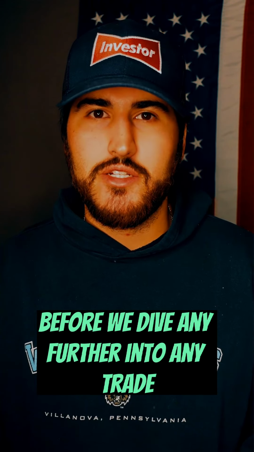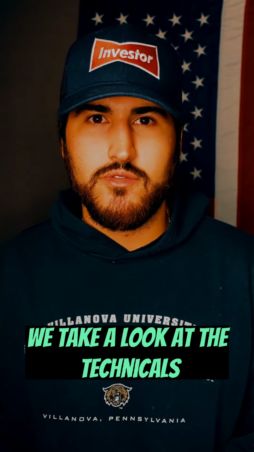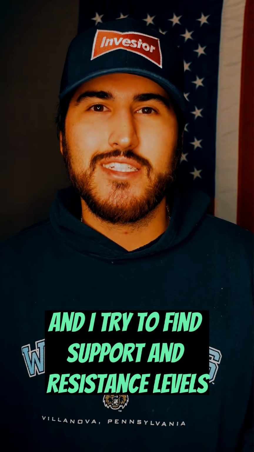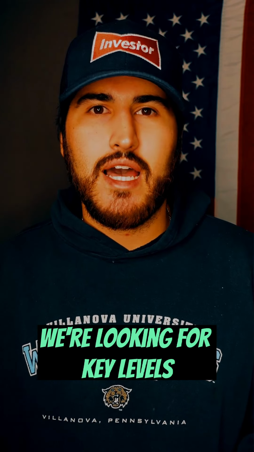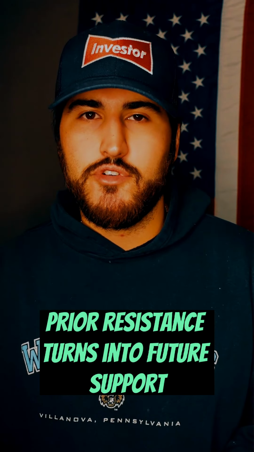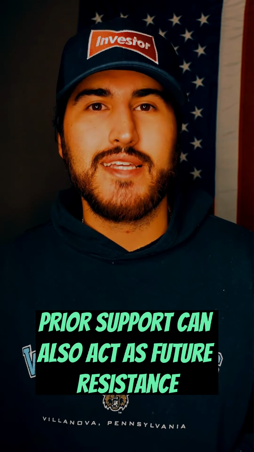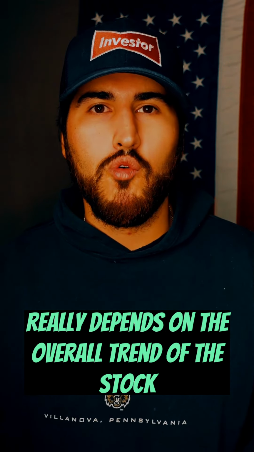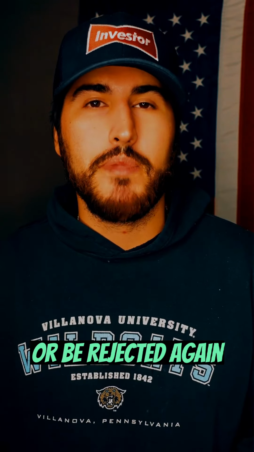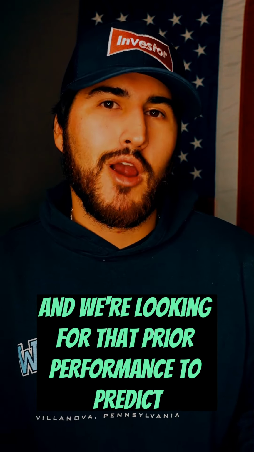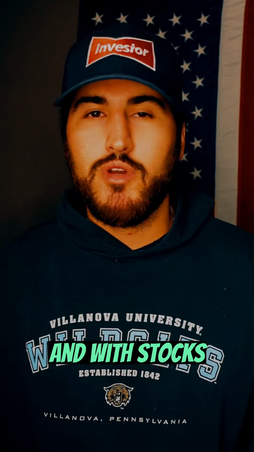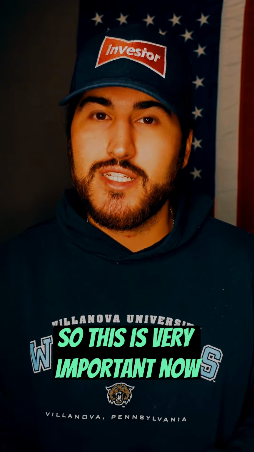Before we dive any further into any trade, we take a look at the technicals. Now, me personally, I look at the daily, weekly, and monthly charts, and I try to find support and resistance levels. We're looking for key levels where the stock has either bounced or been rejected many times. Prior resistance turns into future support. Prior support can also act as future resistance. It really depends on the overall trend of the stock, but these are key levels where it's likely the stock is going to bounce or be rejected again. And we're looking for that prior performance to predict or add a level of probability to future performance. And with stocks, we're trying to predict the future. So this is very important.